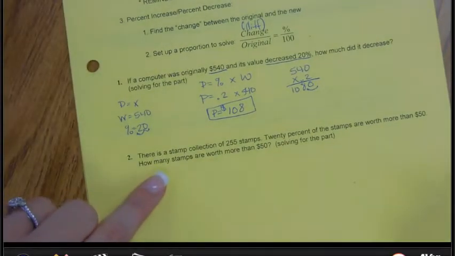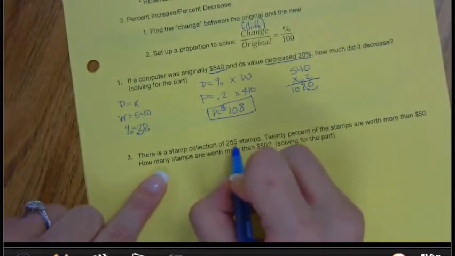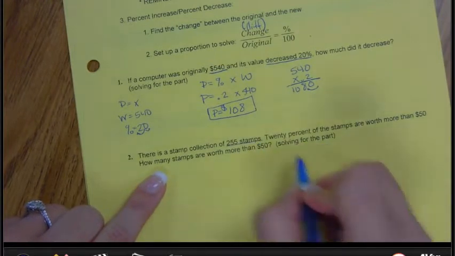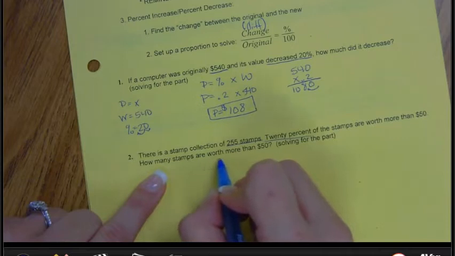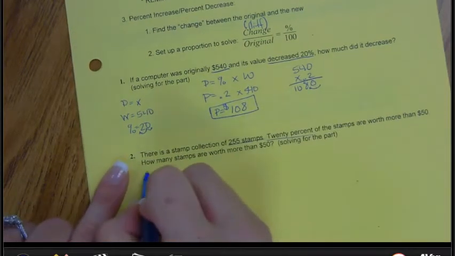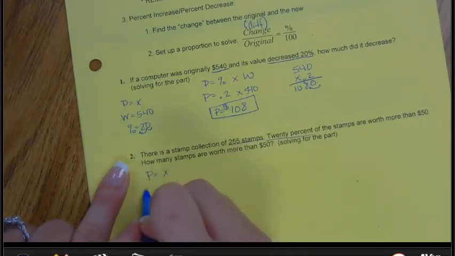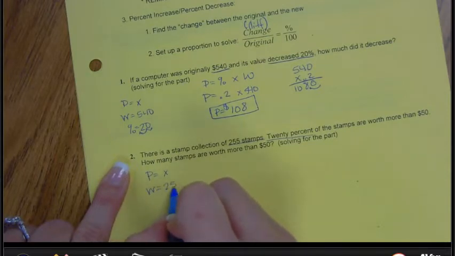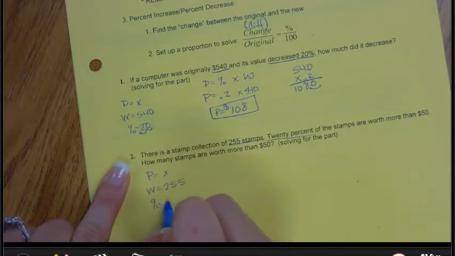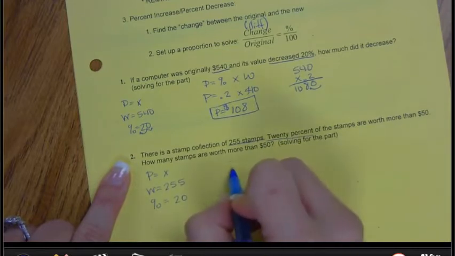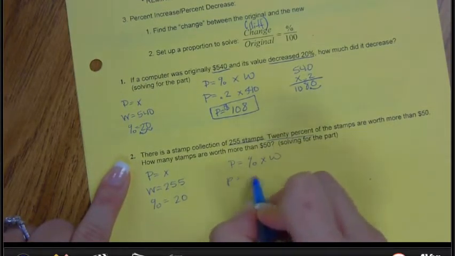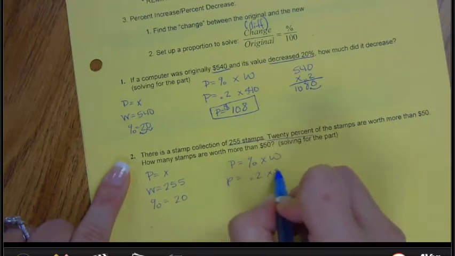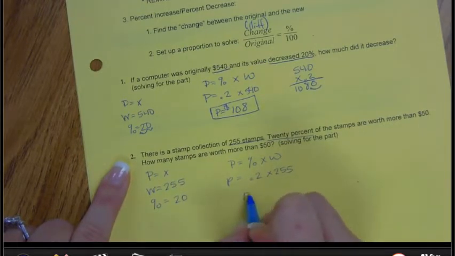All right, number 2. There is a stamp collection of 255 stamps. 20% of the stamps are worth more than $50. How many stamps are worth more than $50? It looks like I'm solving for the part again. My part is unknown, my total is the 255 stamps, and my percent is 20. So let's set up our equation again: part is equal to percent times the whole, 0.20 times 255.